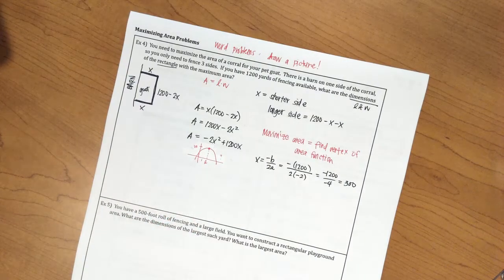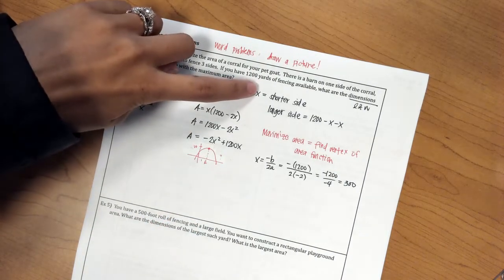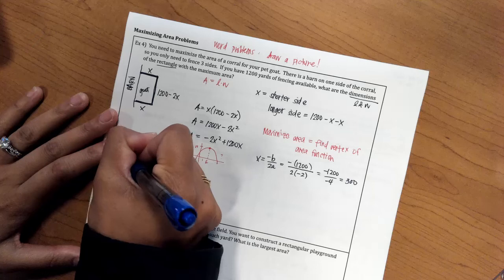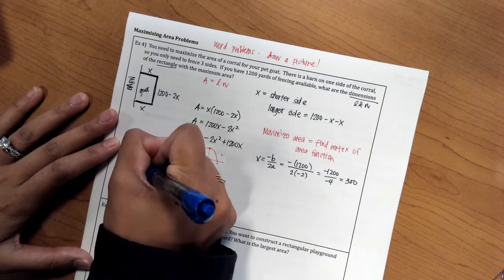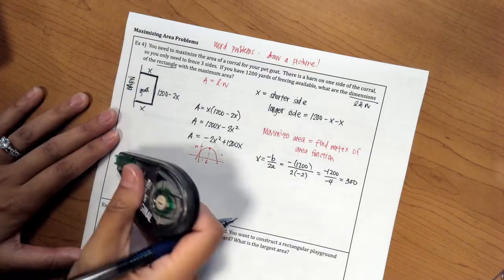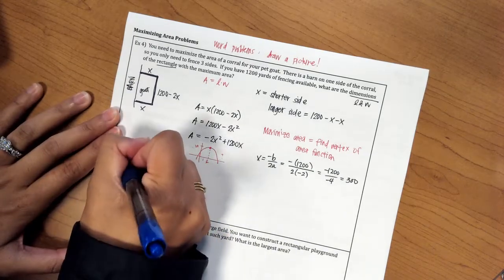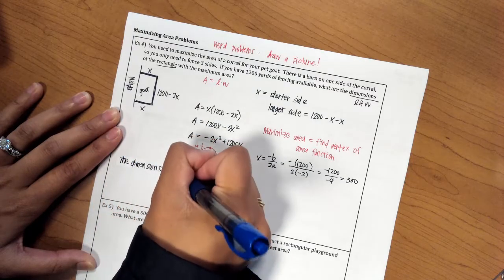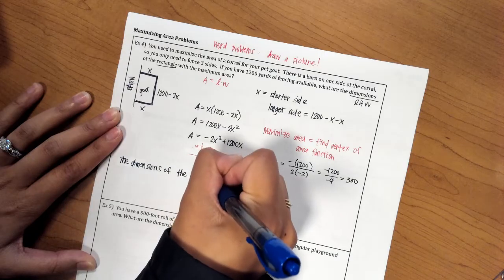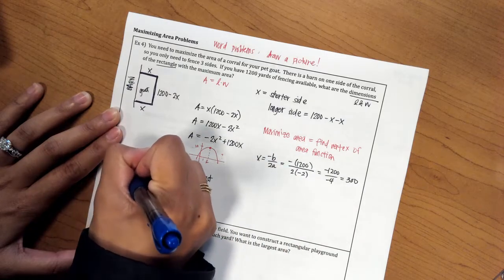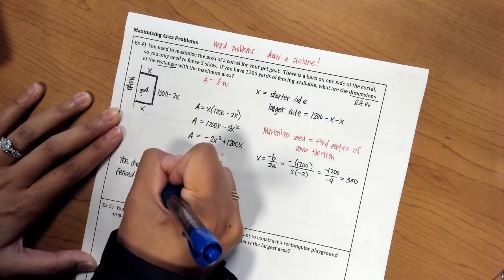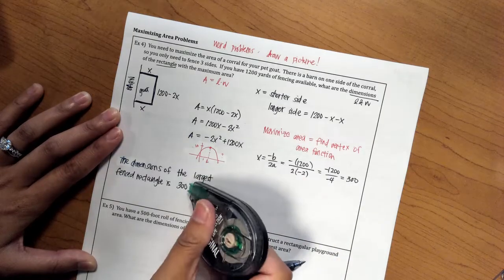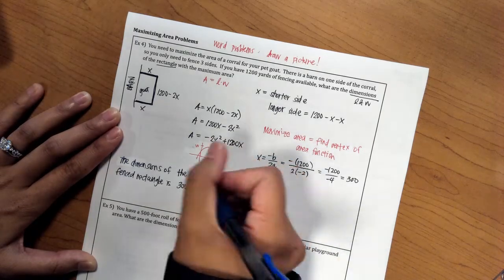Okay. And so hopefully you realize that now that is my shorter side, right? So the dimensions, let's just call it the dimensions, of the largest area, largest fenced rectangle, is 300 by 300 what? 300 yards? Yes.